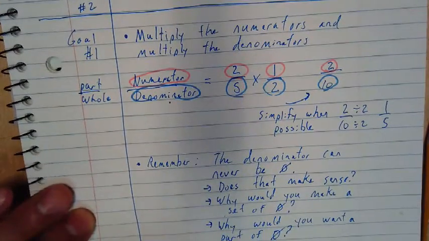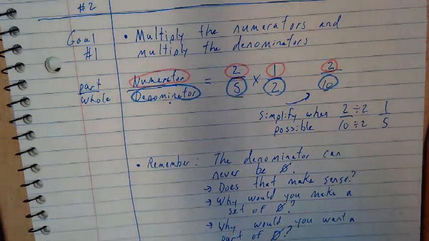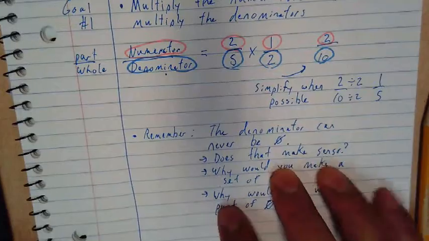All right, before we go over goal number 1, I want to remind you how you actually multiply fractions. And all it is, you multiply the numerators and you multiply the denominators. Keep this in mind, part to whole, part to whole. The numerator is what you have, and denominator is what you're supposed to have, the whole. Okay, so 2 out of 5, we have 2 parts out of 5. You multiply the numerators, 2 times 1 is 2. Denominators, 5 times 2 is 10. You get 2/10. But don't forget to simplify when it's possible. 2 and 10 are both even numbers. That means you can simplify them by a factor of 2, which means you have 1 out of 5, or 1/5. Just remember, the denominator, the bottom number, can never be 0.